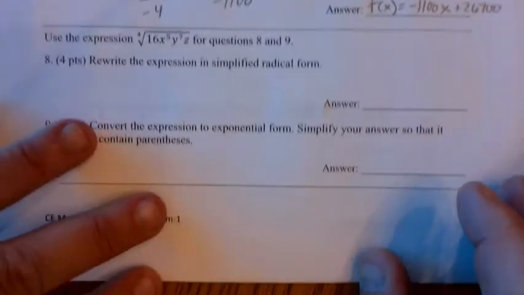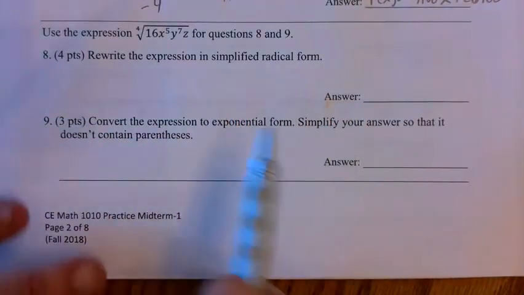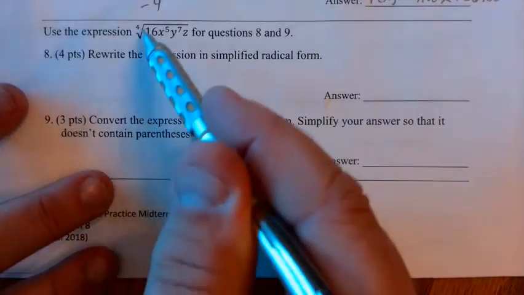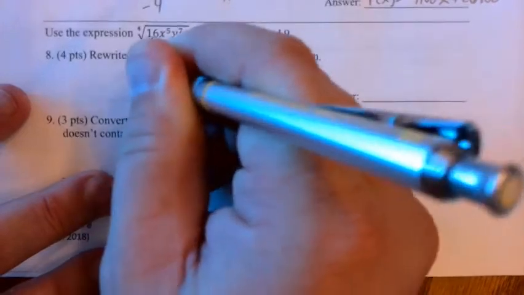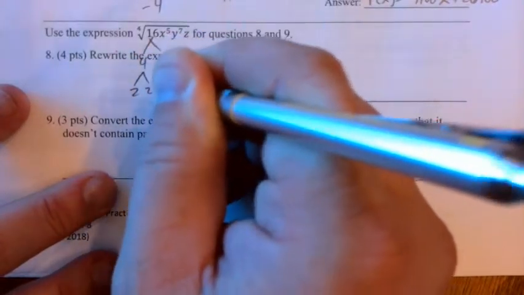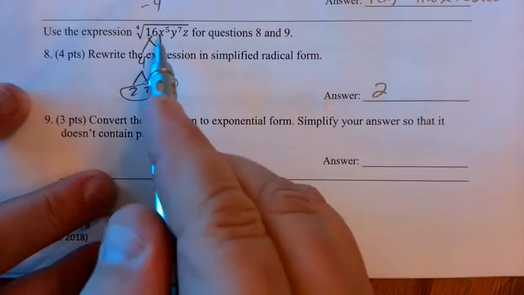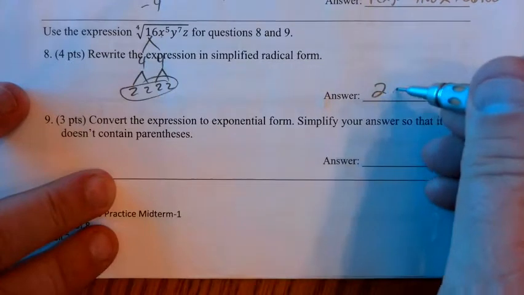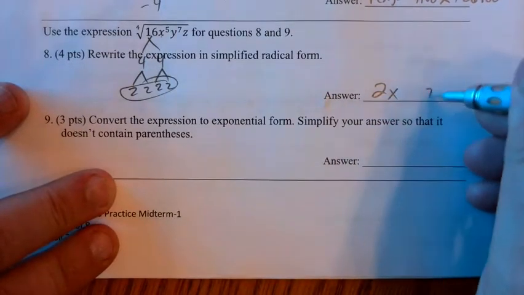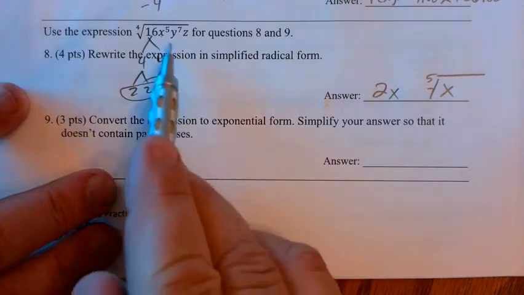Cool. Okay, I rewrite this in simplified radical form. 4th root of 16. 16 is the same as 4 times 4, which is 2 and 2 and 2 and 2. I see 4 2s, so I'm going to be able to pull out a 2 there. There are 5 x's, so 4 goes into 5 once, so I'll be able to pull 1 out, and that will leave 1 behind, right?